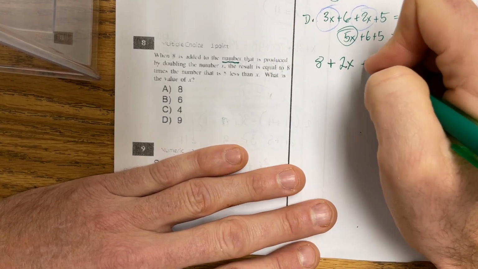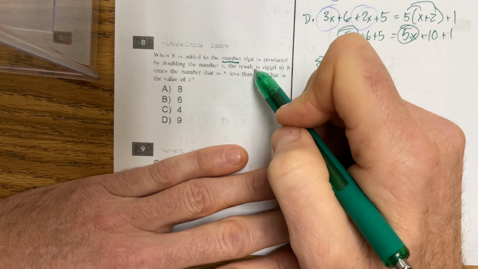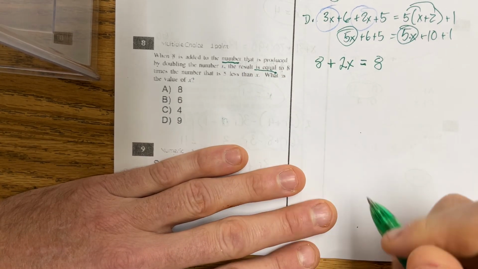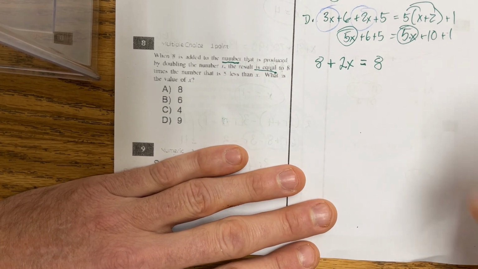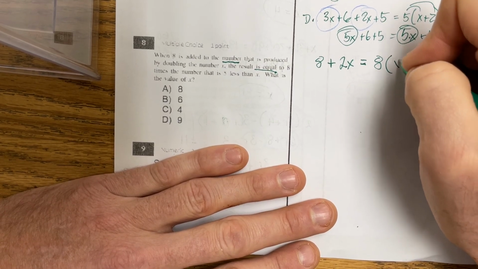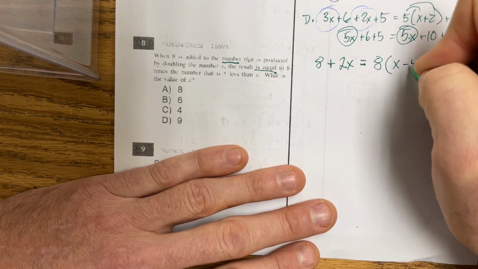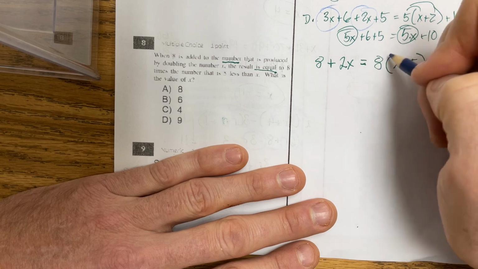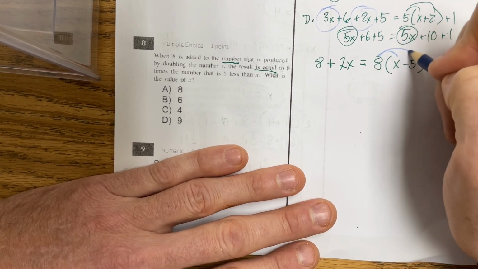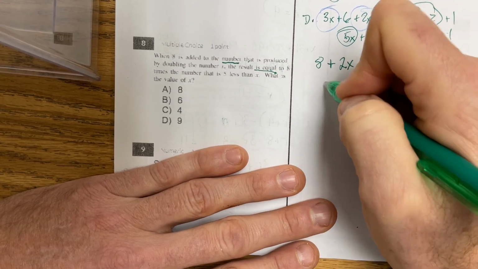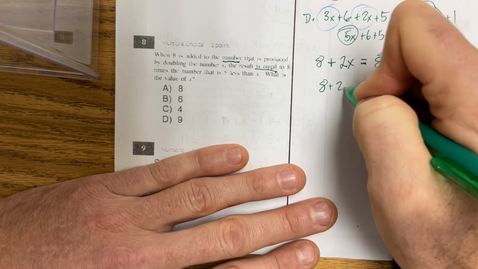The result is equal to 8 times the number that is 5 less than x. So how could we show a number that is 5 less than x? This is going to be a parenthetical, right? So we're going to start with x. This number is 5 less than x, so I'm going to subtract 5 from it. And then there is our equation, and we've got to solve for x. And so this is a pretty easy equation for us to solve. We're going to distribute right here. I'm going to have 8x minus 40. And then over on this side, I've got 8 plus 2x.